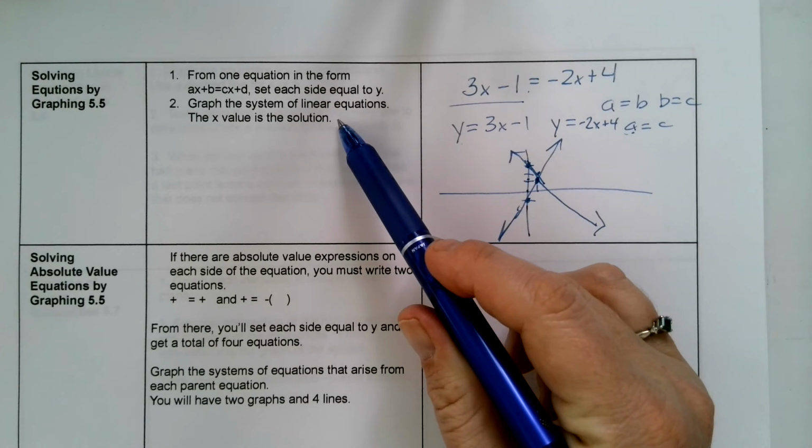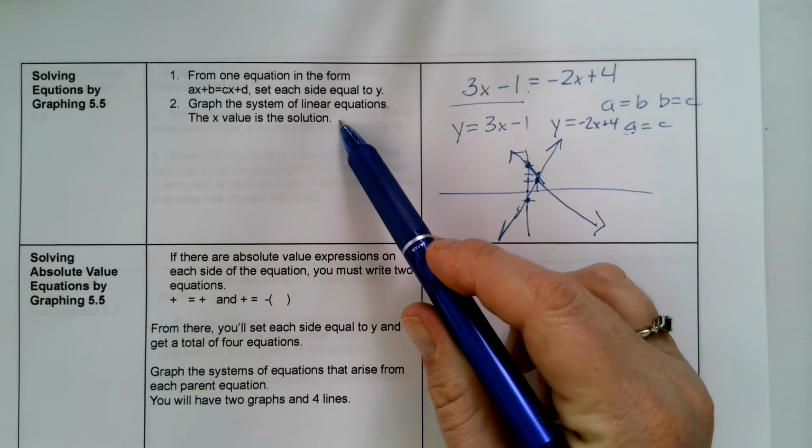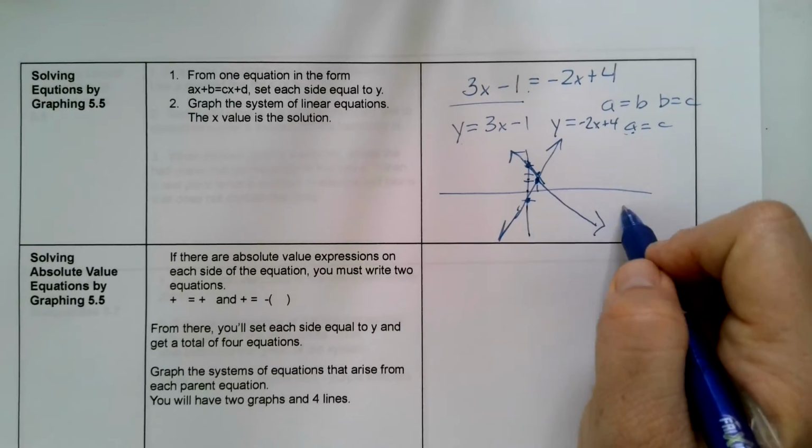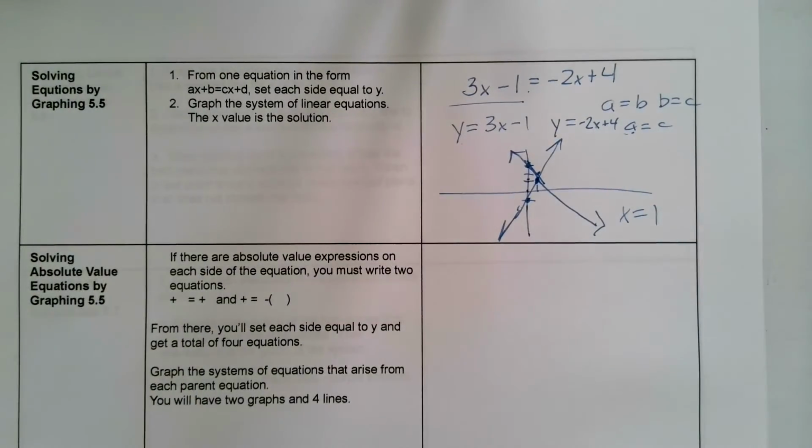And the x value is your solution. That is the only difference here, that your solution is not an ordered pair, it's just x equals some number. So here it would be x equals 1.